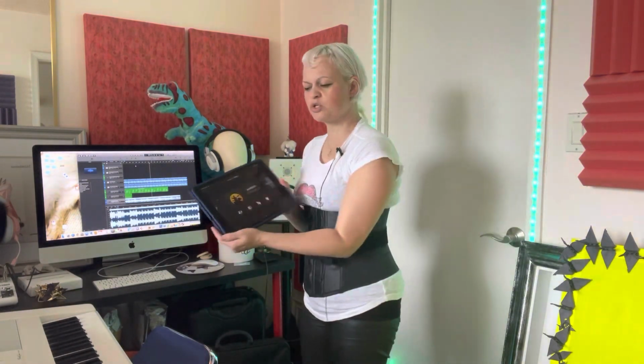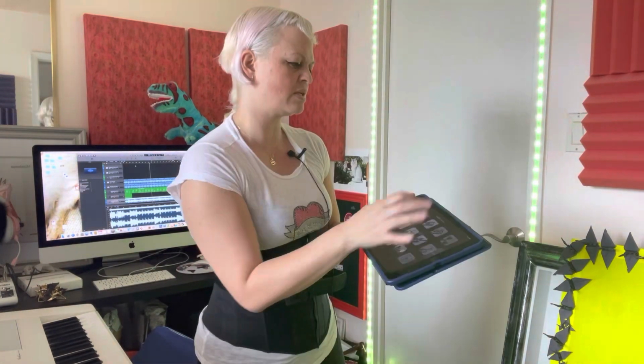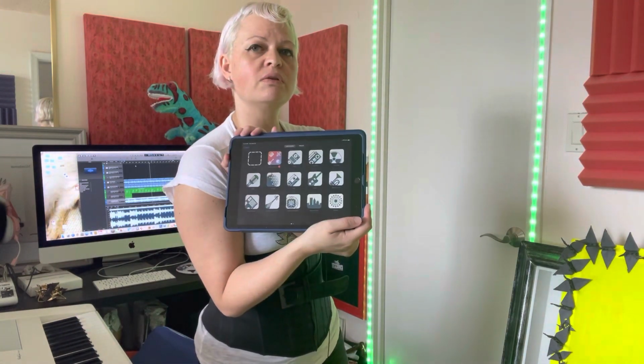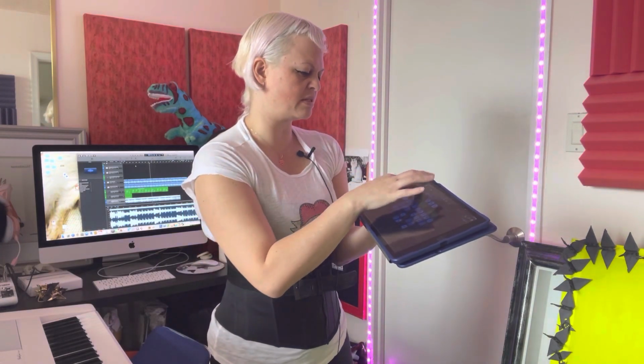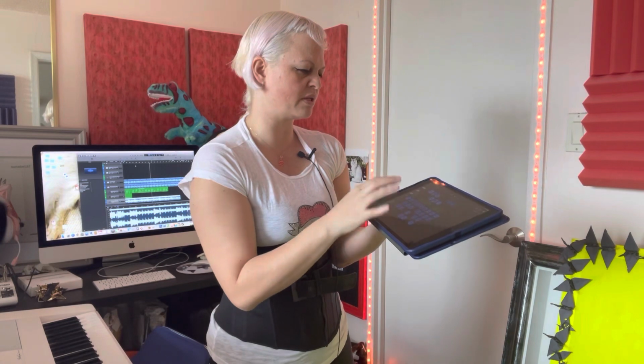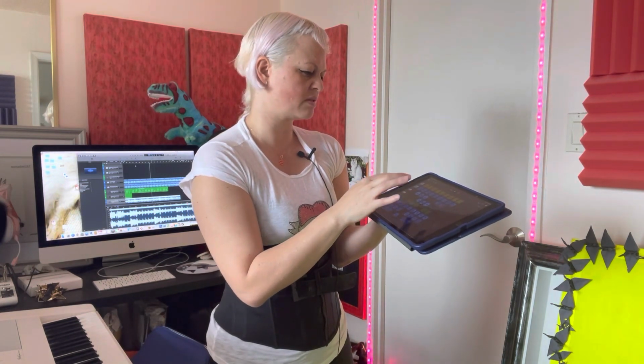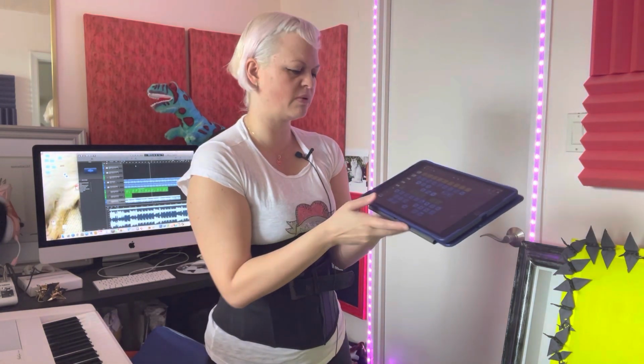But I just wanted to show you. Okay, let's go into loops. It says loops over here. I was using the loops to experiment. And you see that each one of these creates a different loop. If you put them all together, it sounds sort of like this. It has these little arrows over here.